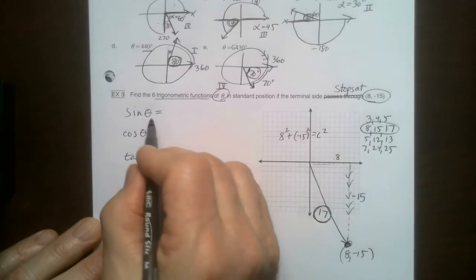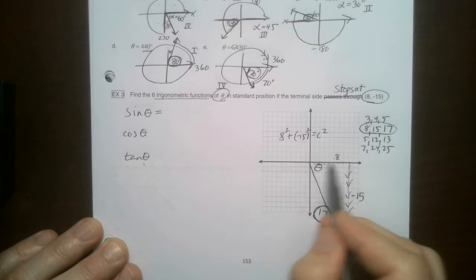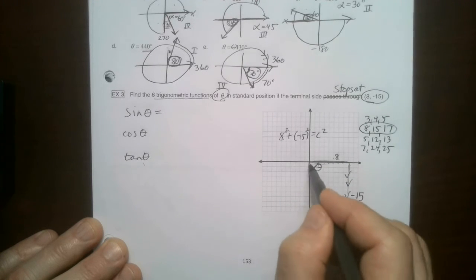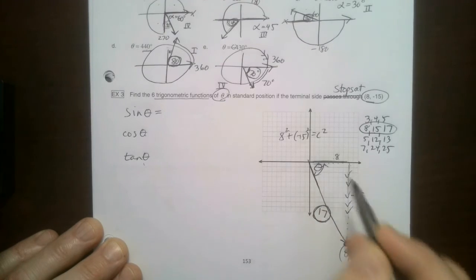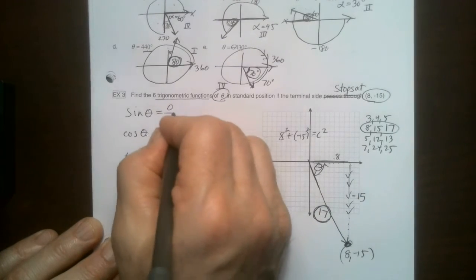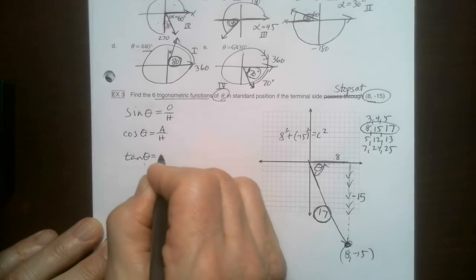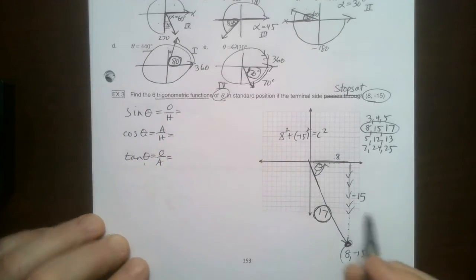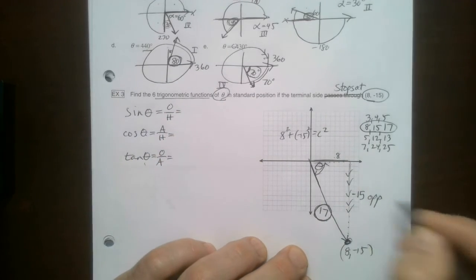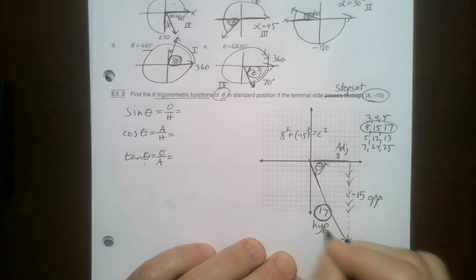However, where's my theta? It's right here. Again, back to what I've said a lot. This is my x-axis. This is my spinner. So it's got to be right in here. All right, well, this is opposite over hypotenuse. This is adjacent over hypotenuse. This is opposite over adjacent. So now we just got to figure out what our parts are. This would be my opposite. This would be my adjacent. This we've talked about is our hypotenuse.